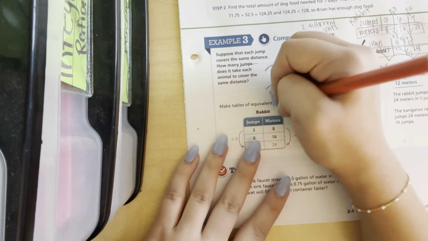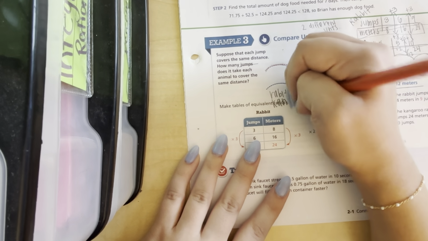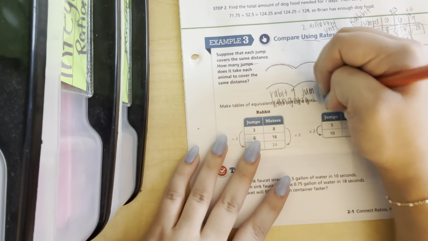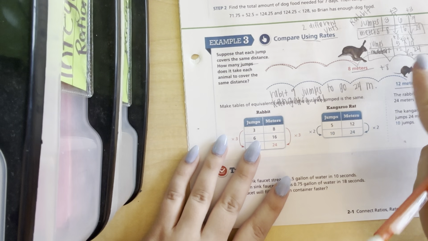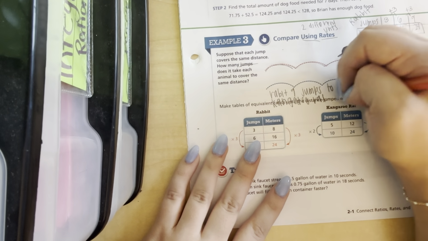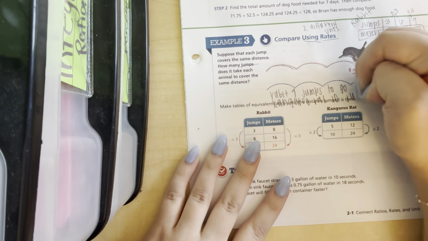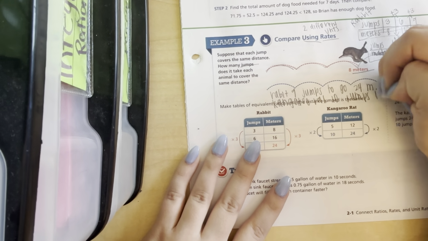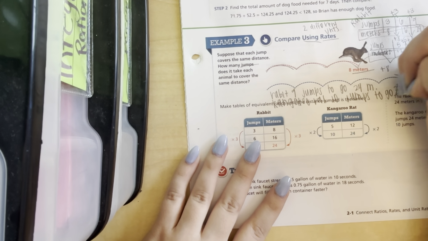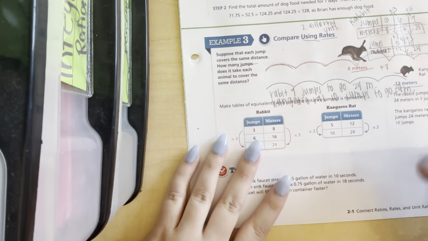And it takes the kangaroo rat 10 jumps to go the same distance, so 24 meters.